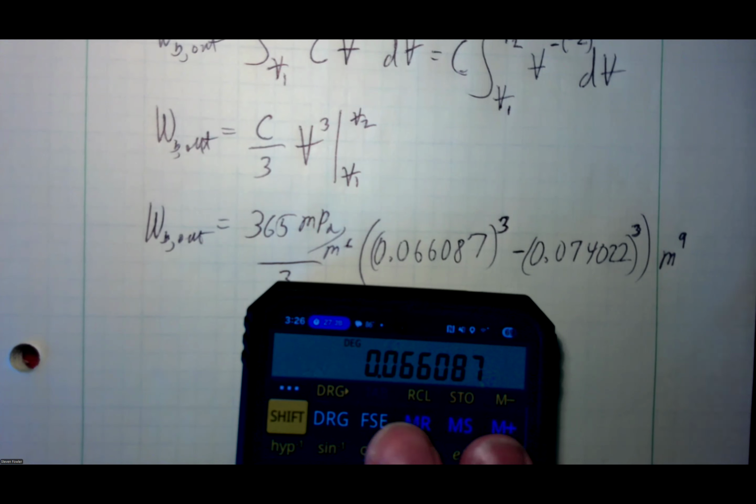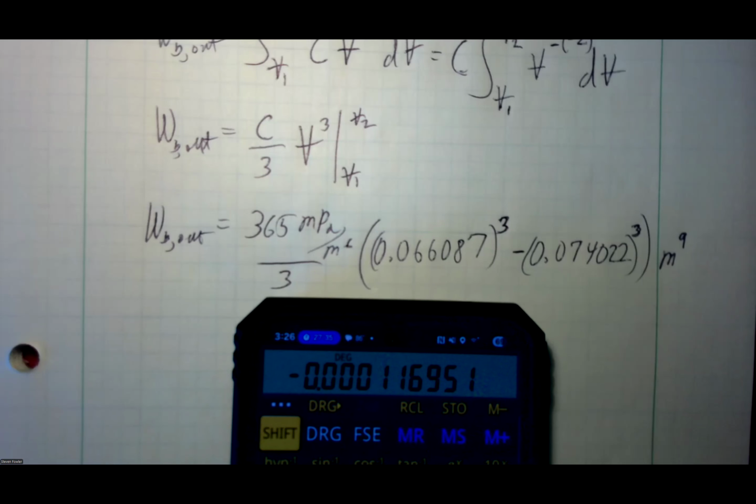0.066087. That's going to get cubed. Minus 0.074022. That's also going to get cubed. Okay. And then that's going to get multiplied by 365 and then divided by 3.